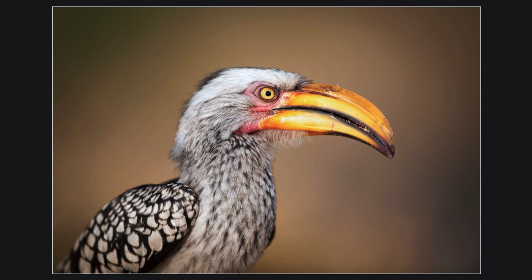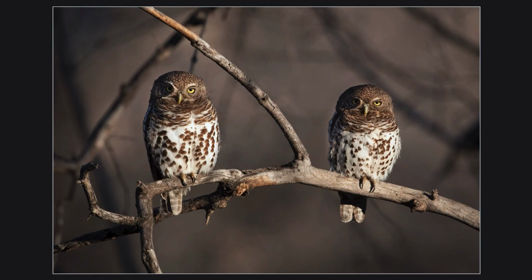I hardly ever go lower than that. But I keep my f-stop on its lowest value because we typically photograph portraits of single animals where we want to blur the background. It's only when I start photographing more than one animal that I would consider changing the f value, like with these two little barred owlets.